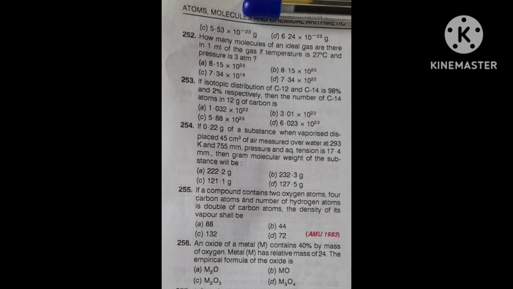If 0.22 gram of a substance when vaporized displaces 45 cc of air measured over water at 293 K and 755 mm pressure, and aqueous tension is 17.4 mm, then the gram molecular weight of the substance will be: first option 222.2 gram, second 232.3 gram, third 121.1 gram, fourth 127.5 gram.